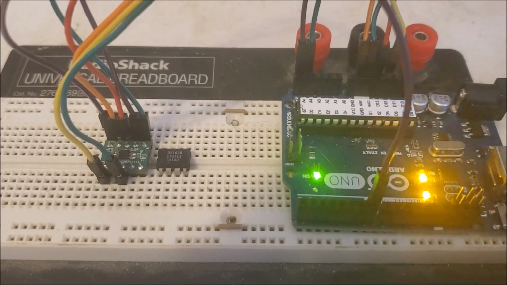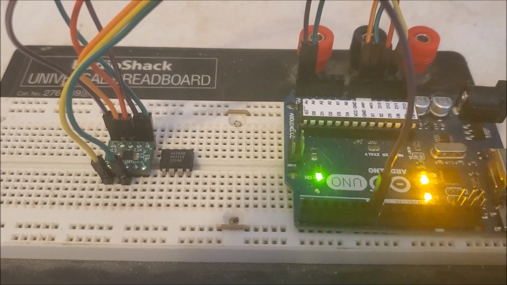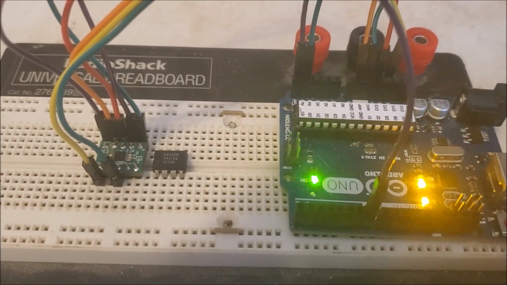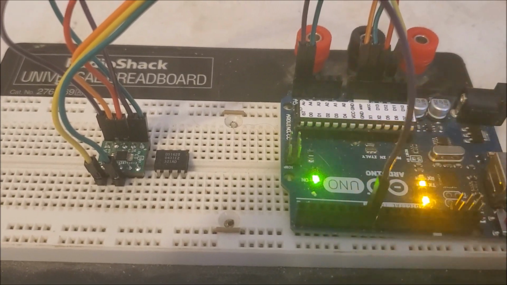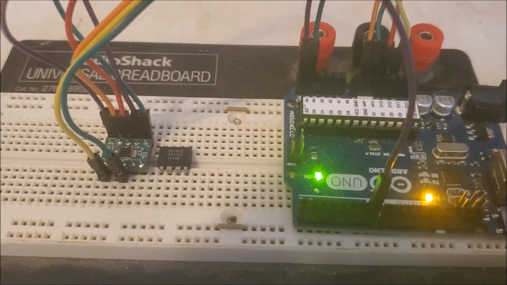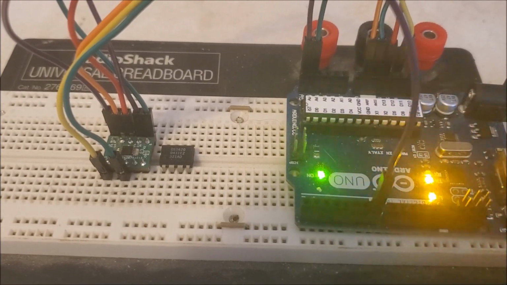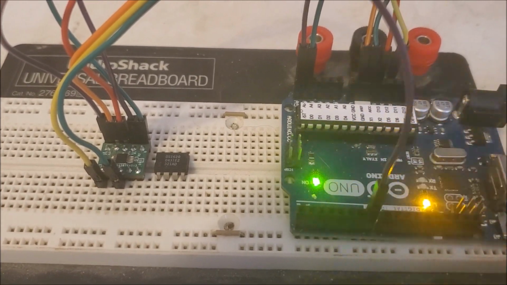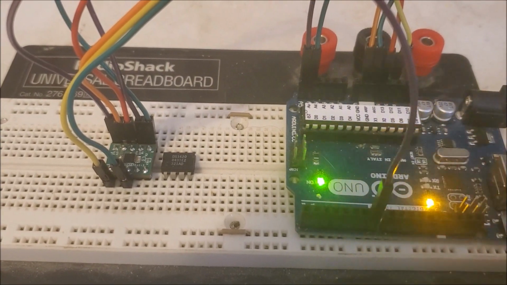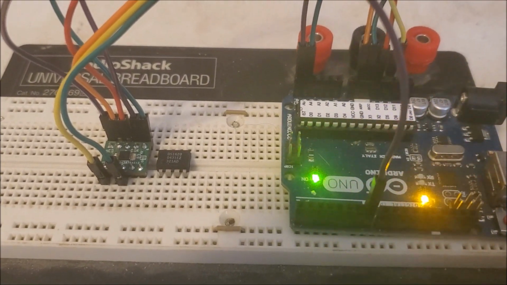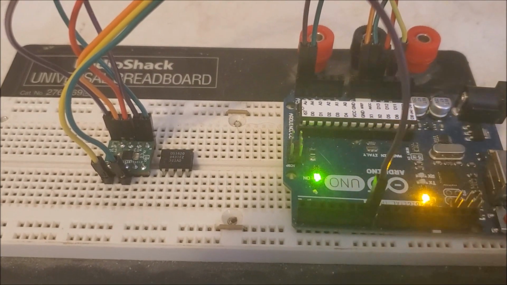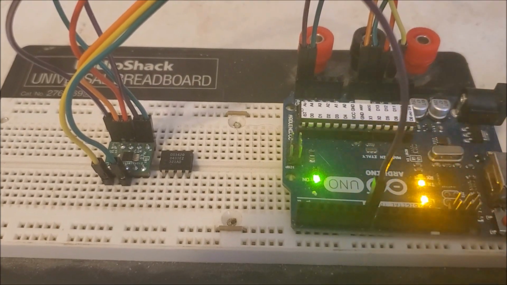In this video, I'm going to show you a demonstration on how to use the ADS1115. In the first video, I showed you the introduction to it and what it can do. In the second video, I showed you the configuration registers and how each bit is set and what each bit configures. So in this one, I'm going to show you how to actually communicate with it using the Arduino Uno R3 board.